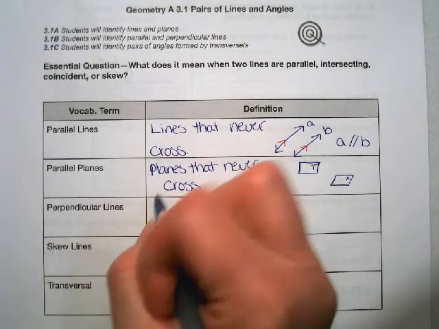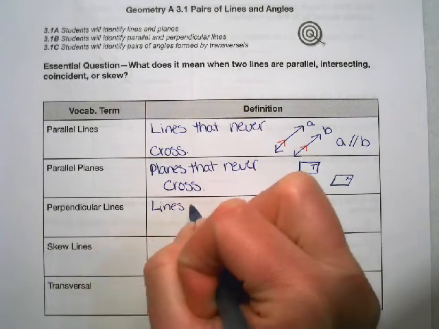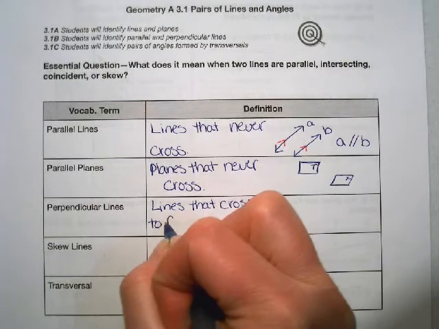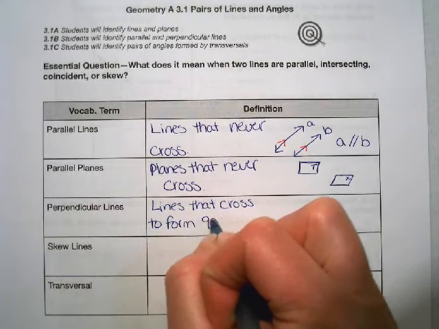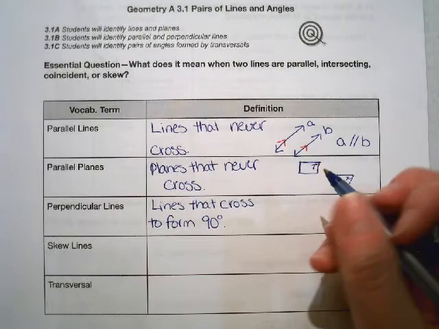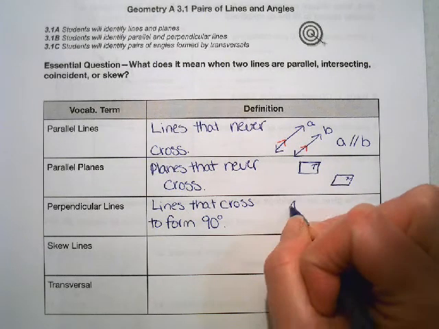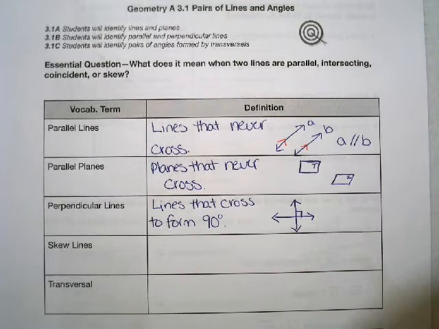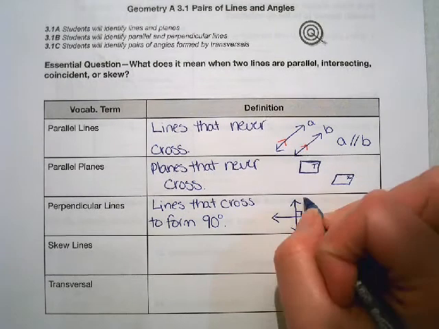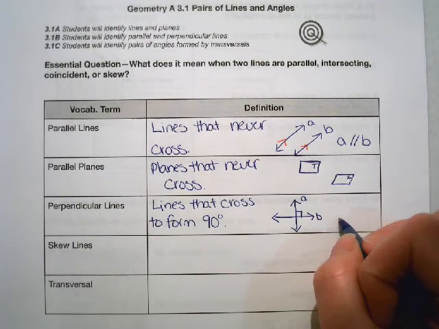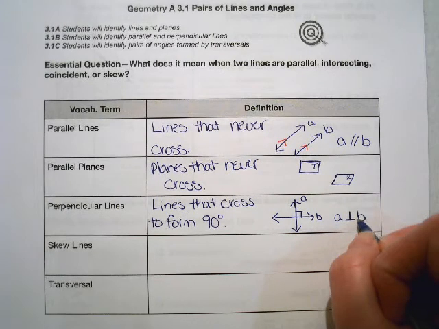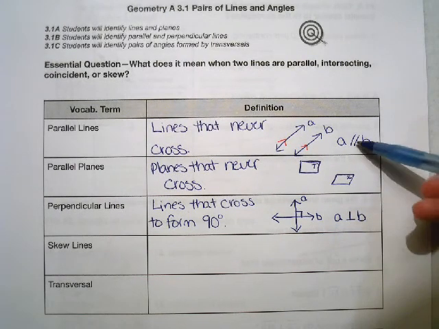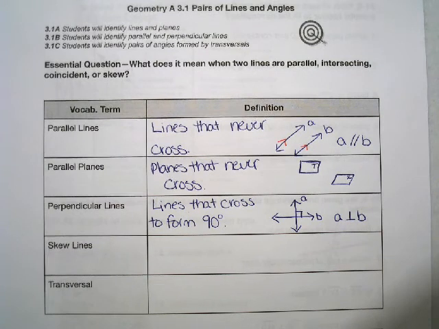Perpendicular lines. Perpendicular lines are lines that cross to form a 90-degree angle. Oftentimes what you'll see is this right angle mark, this little box right there. And let's say we call this A and B. We usually use the symbol, which is an upside down T. That's the shorthand for perpendicular, and you'll see the other symbol is the shorthand for parallel.